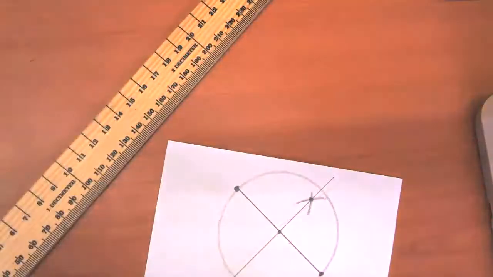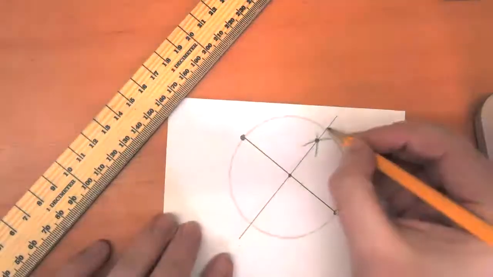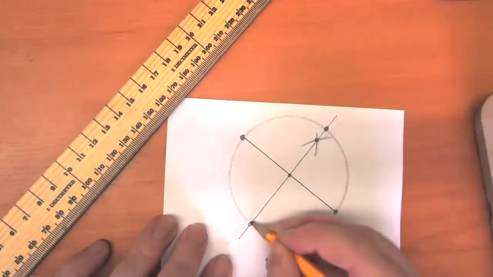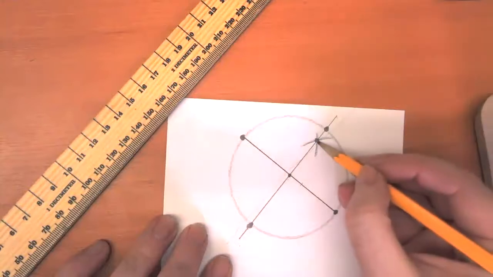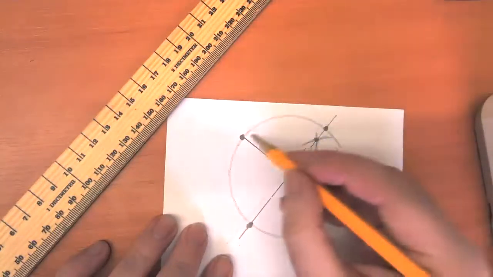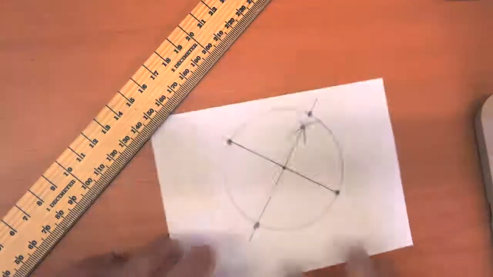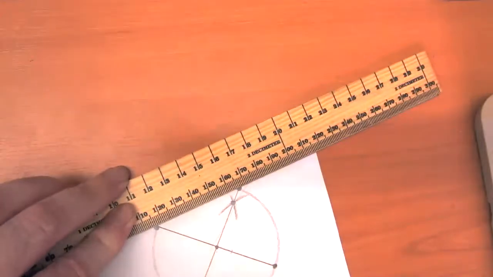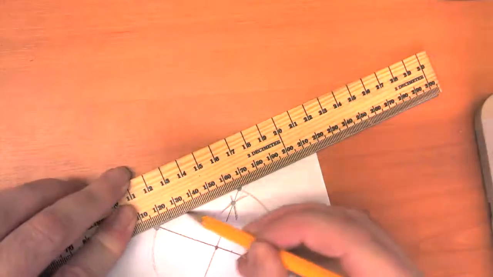And what that gives me is the last 2 corners of my square. I have to remember that this is not one of the points of the square. The 4 points of the square are going to be on the boundary of the circle. So I connect these 4 points and I will have a square.